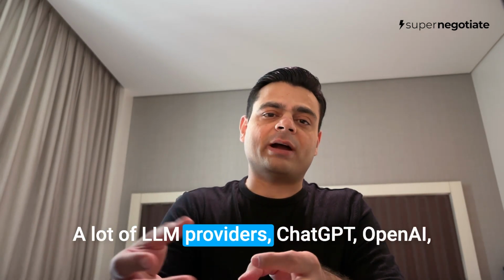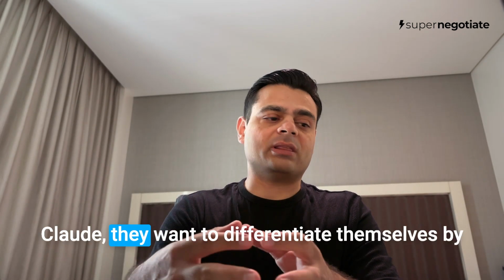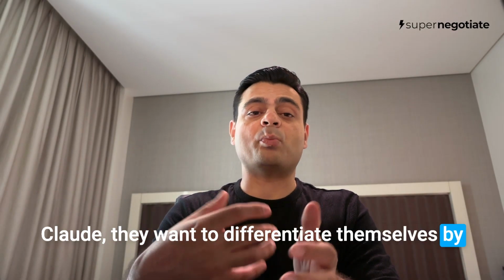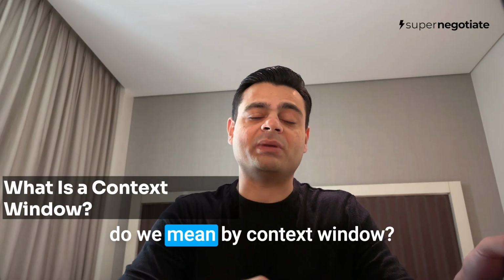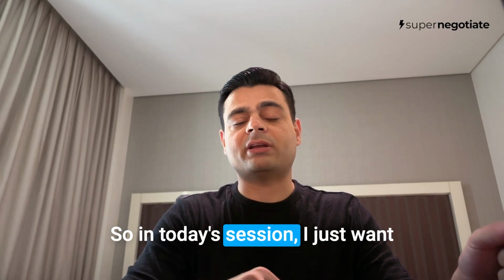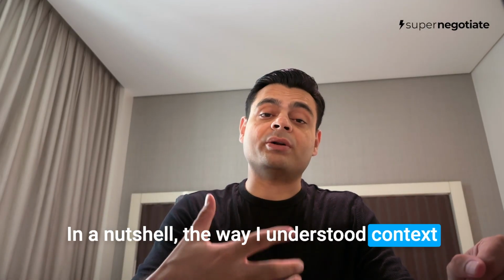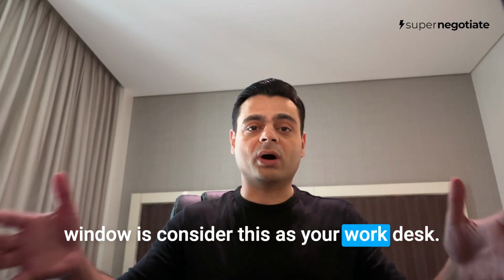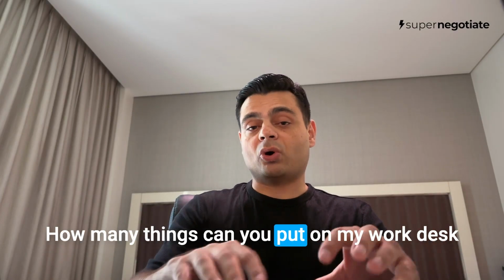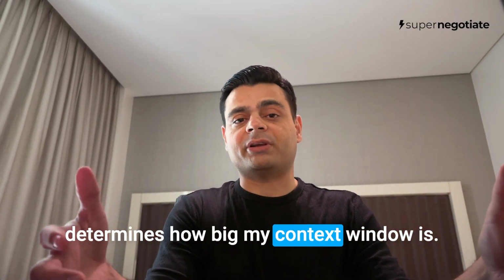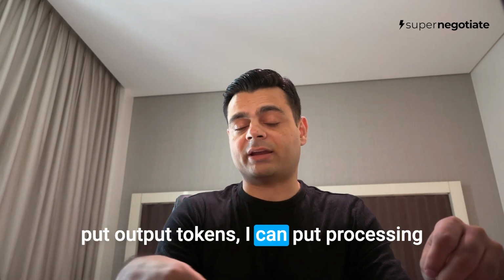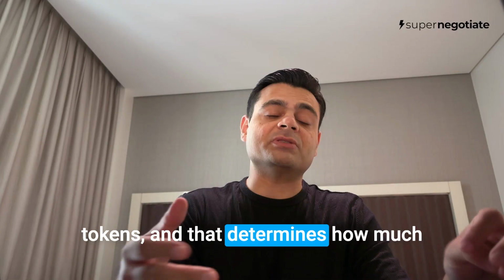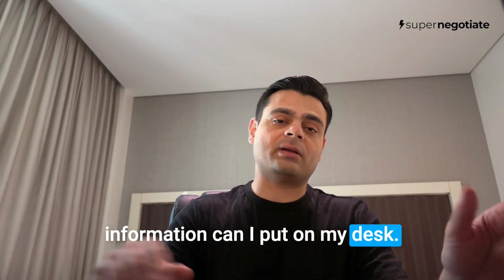A lot of LLM providers, ChatGPT, OpenAI, Claude, want to differentiate themselves by leveraging how big their context window is. But do we really understand what we mean by context window? So in today's session, I just want to talk about the context window. In a nutshell, the way I understood it, consider this as your work desk. How many things you can put on my work desk determines how big my context window is. For example, I can put input tokens, output tokens, processing tokens, and that determines how much information I can put on my desk.